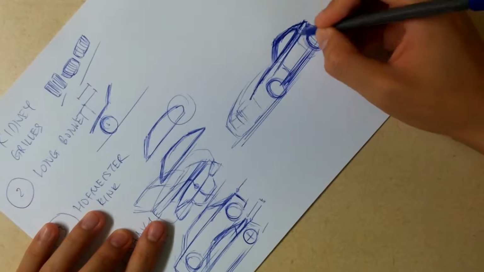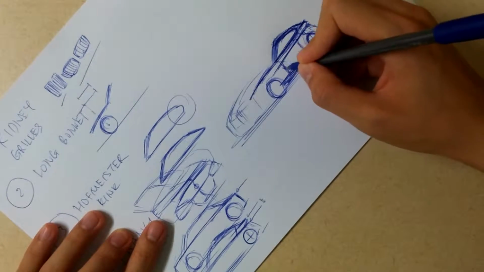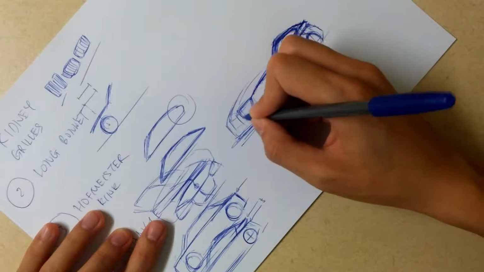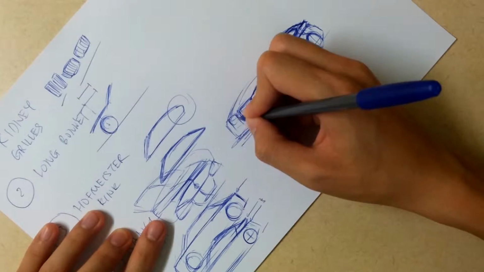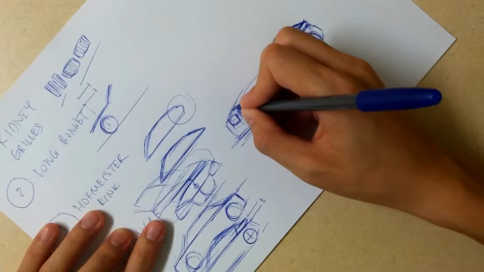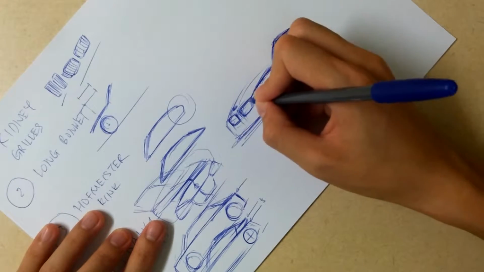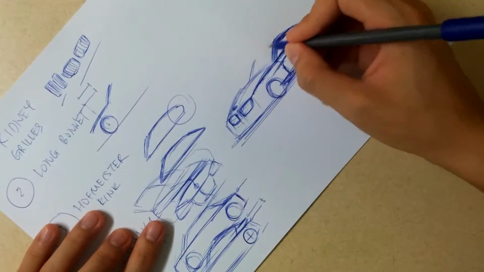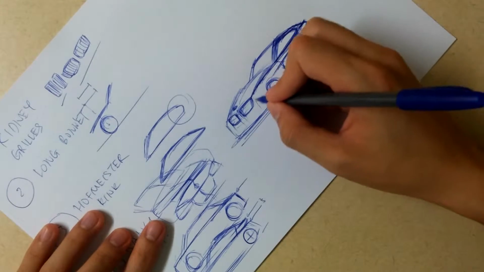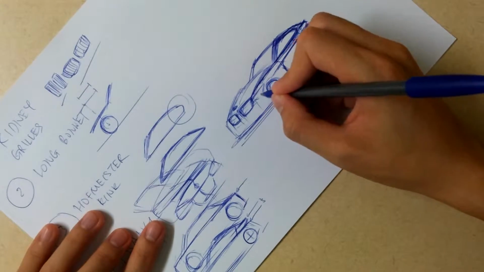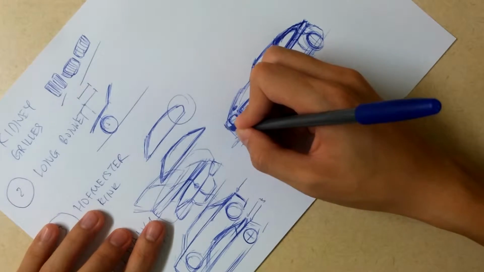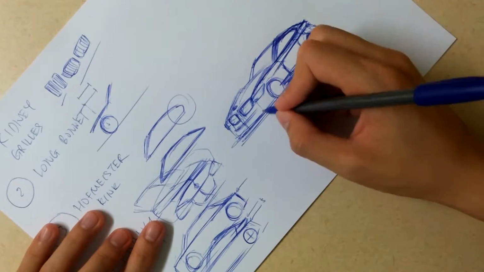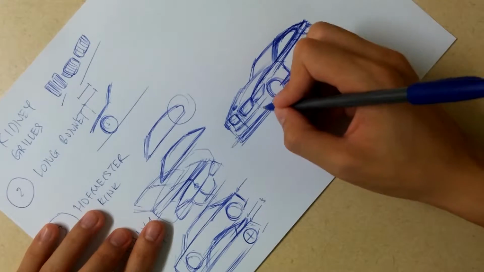So let us just continue over here, just adding some details. Okay, we now move on to the kidney grills. Just some huge kidney grills. Okay, looking good. Plus the BMW badge on top on the bonnet. So just a bulging hood, perhaps a V8 underneath, who knows. Okay, so the quick headlights. Well, I'm not fussing too much over the creativity of the design. It's just to show you the general proportions and the cues of the car.